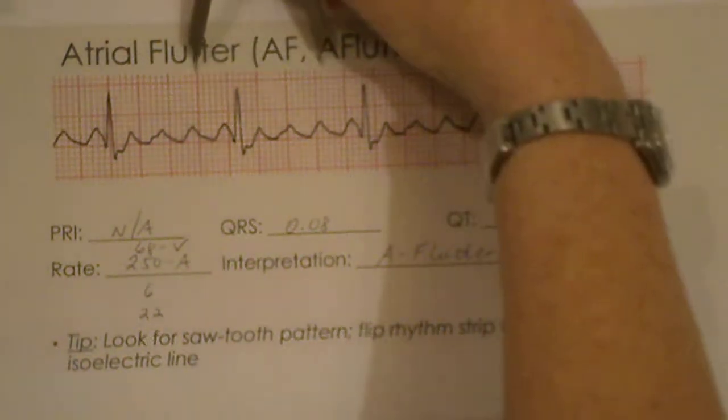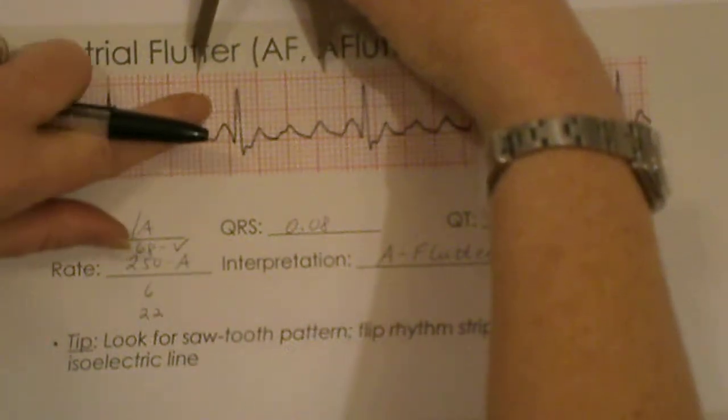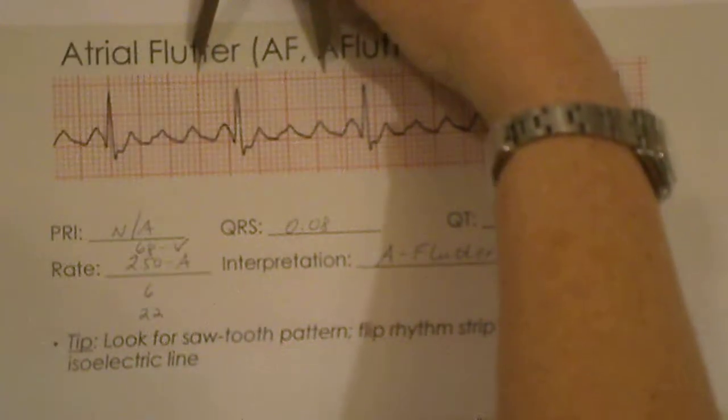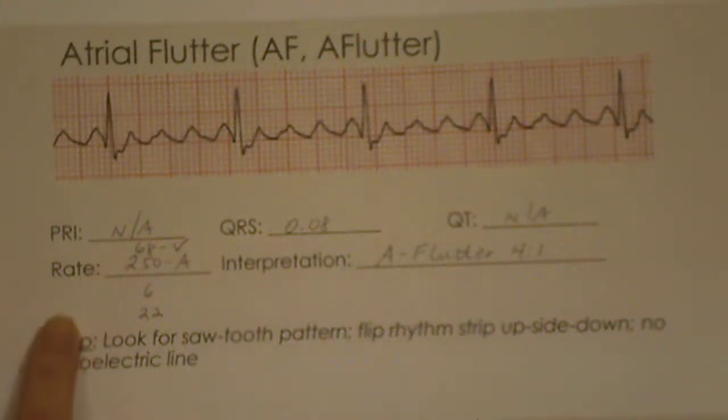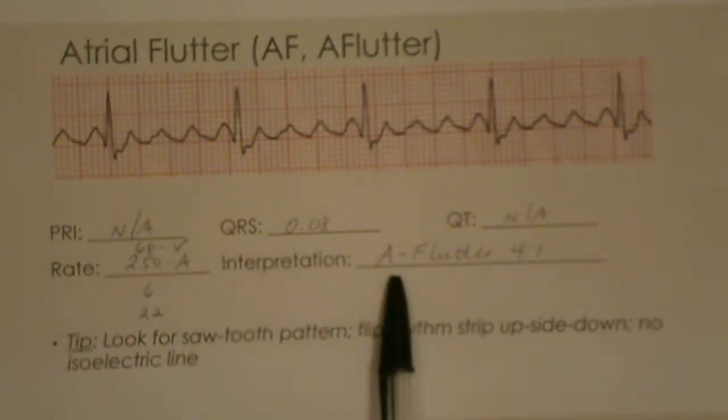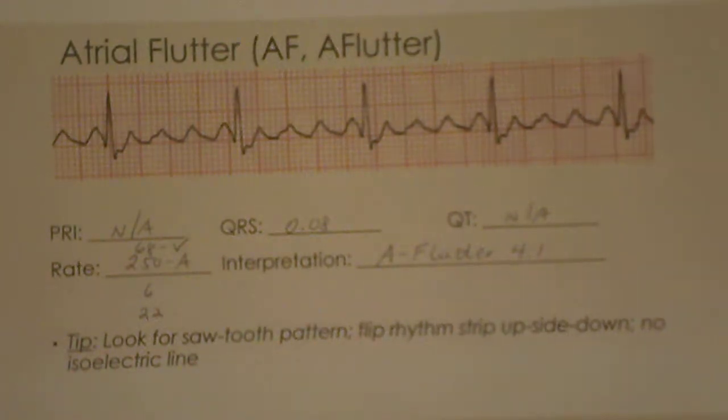I do that when I pick it up and drop it: 5, 10, 15, 20, about 22 blocks for a ventricular rate of 68. So actually, if we did 5.5 boxes, 5.5 times 4 exactly equals 22. So the interpretation on this rhythm is atrial flutter with 4-to-1 conduction.